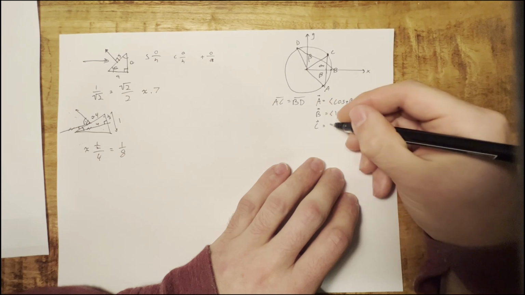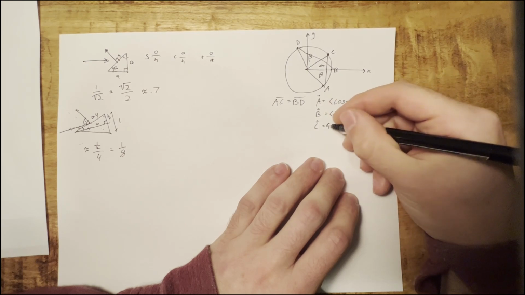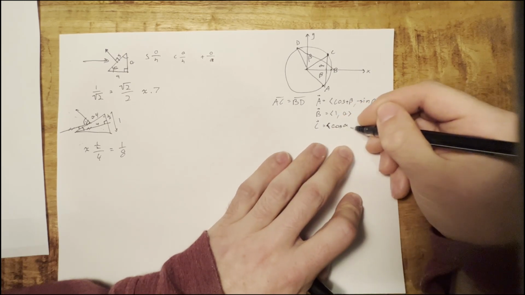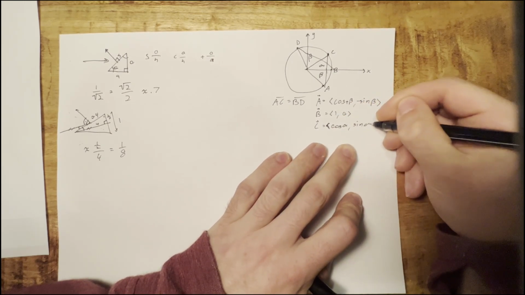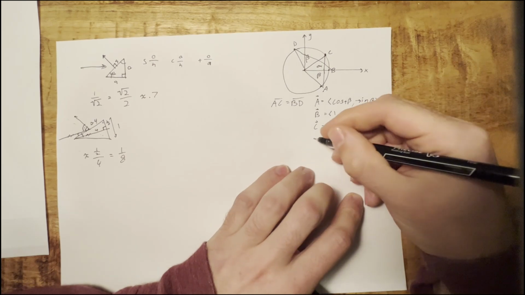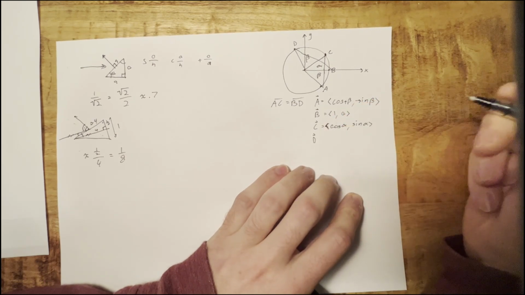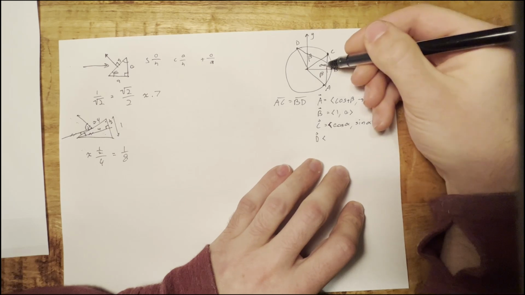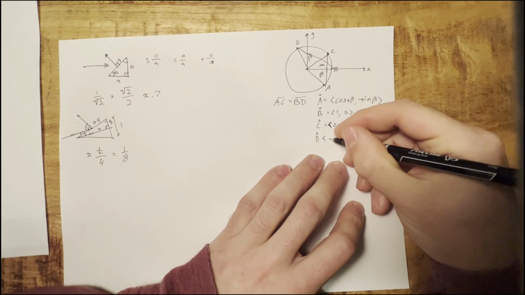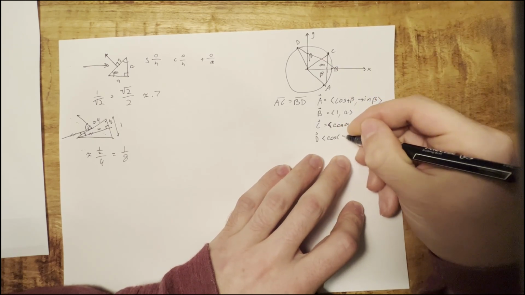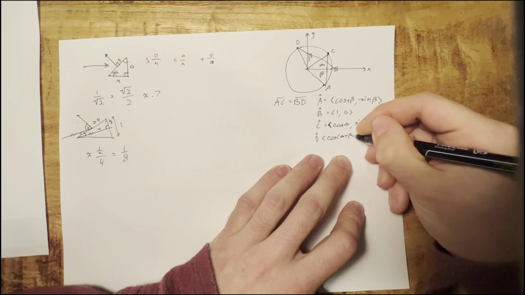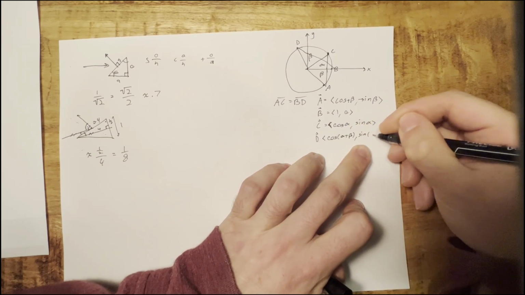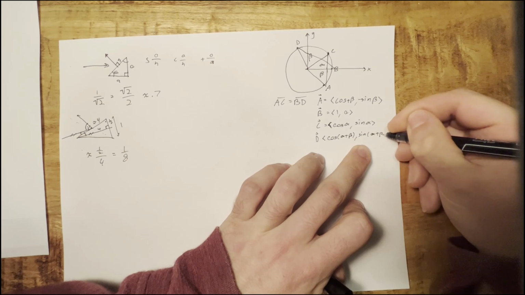C is going to equal, that's a particularly bad bracket, cosine alpha, sine alpha, and similarly D is going to equal, well, now it's going to be the sum, cosine of alpha plus beta, and we have the sine of alpha plus beta.